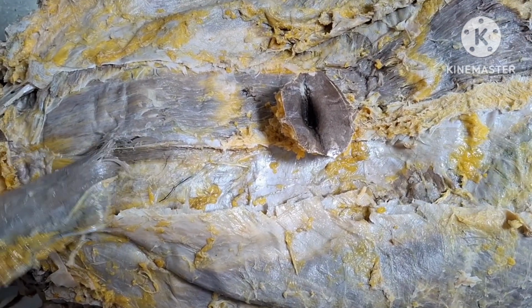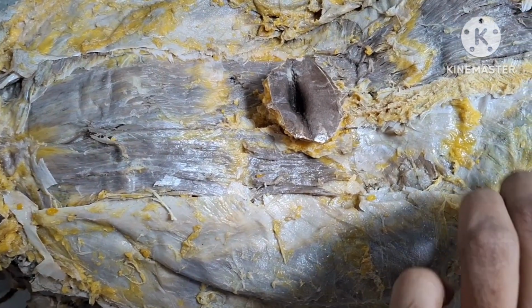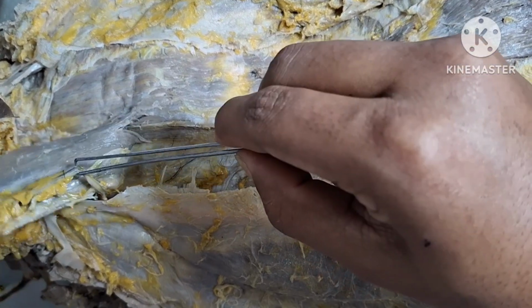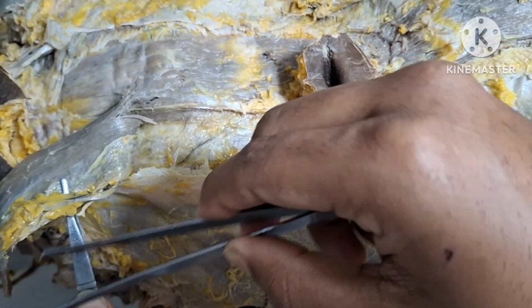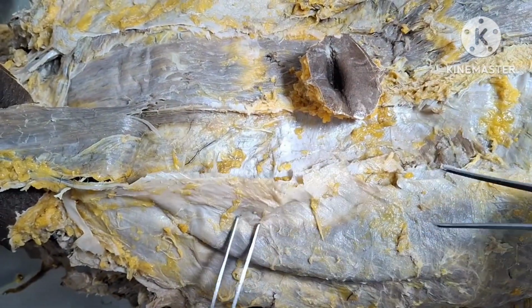Now we will see the contents of the rectus sheath. You can see this is the superior epigastric artery, and this is the inferior epigastric artery, which are the contents of the rectus sheath, and also the thoraco-abdominal nerve.